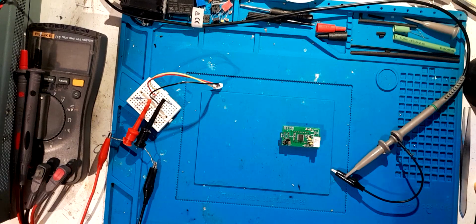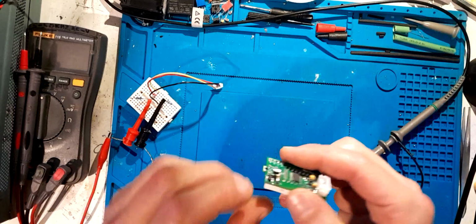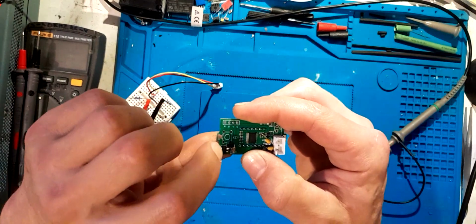Okay, and the other side of the diode I want to connect to the input of the regulator.